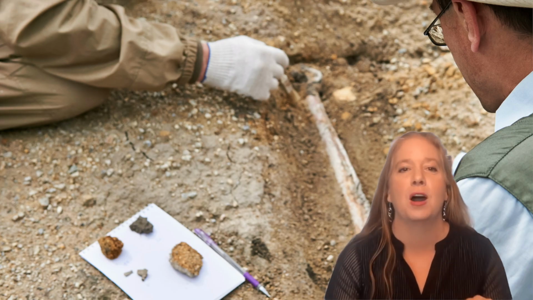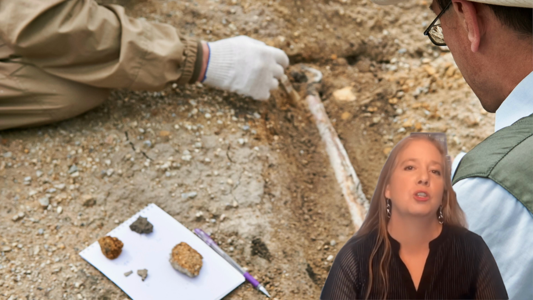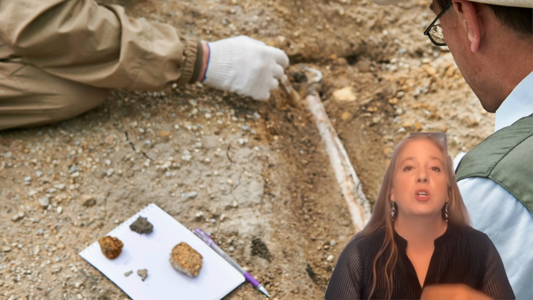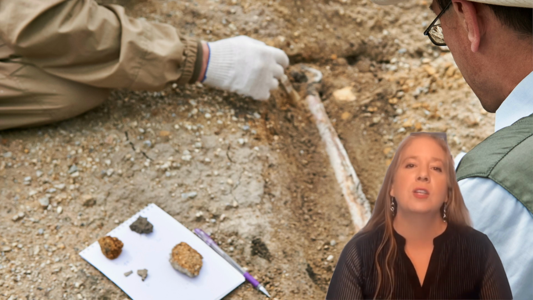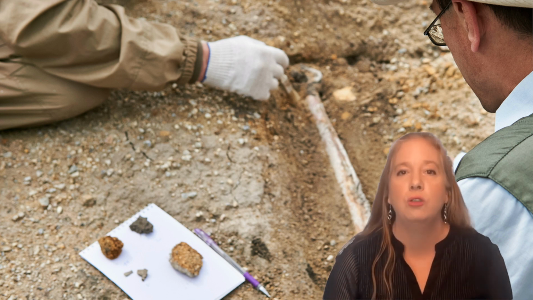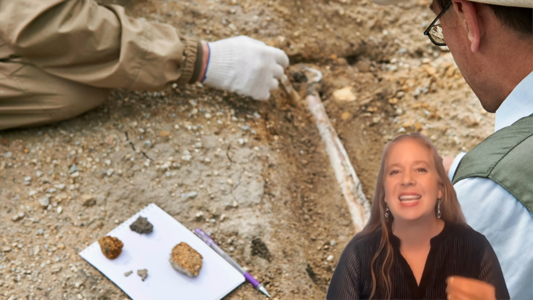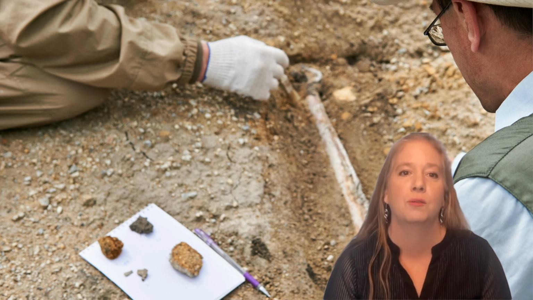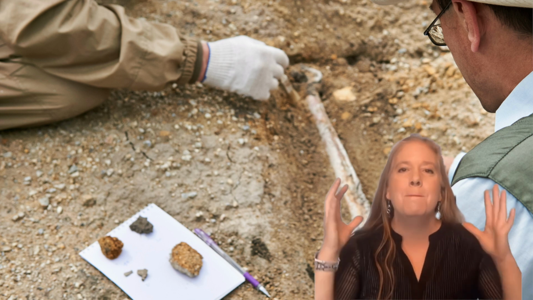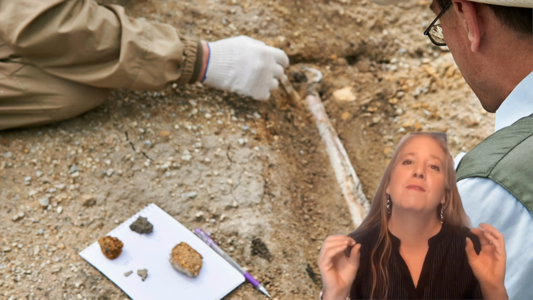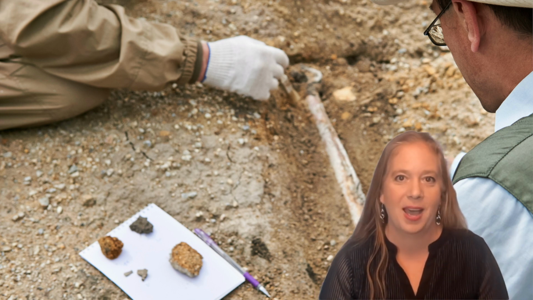Each type of fossil tells a part of the story of Earth's history. From preserved DNA to imprints of ancient plants, fossils help us understand life's evolution, past climates, and even the formation of fossil fuels. So whether it's a tiny insect in amber or a massive dinosaur bone, fossils give us a window into the past.